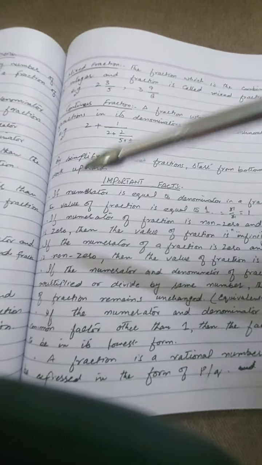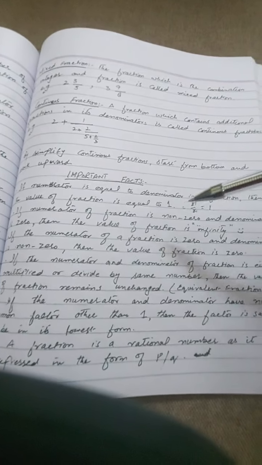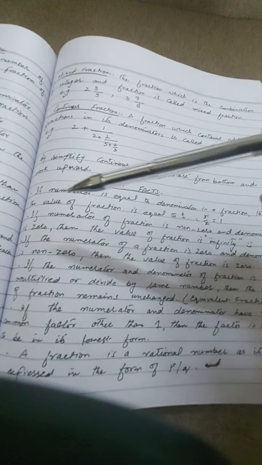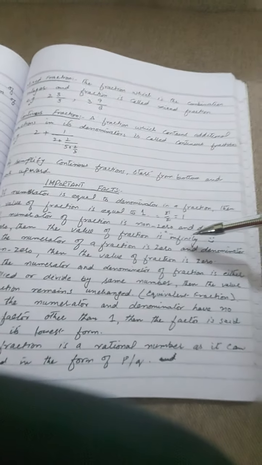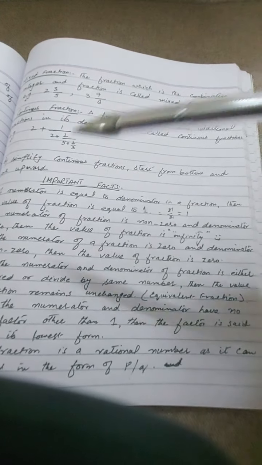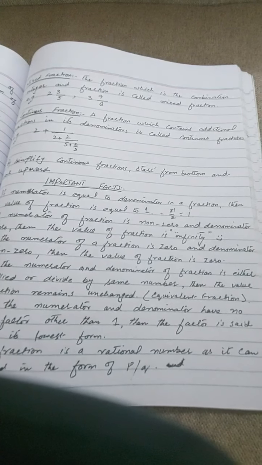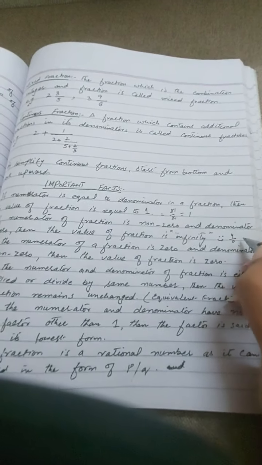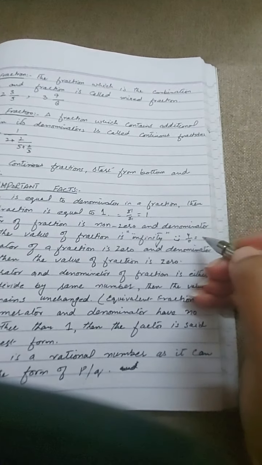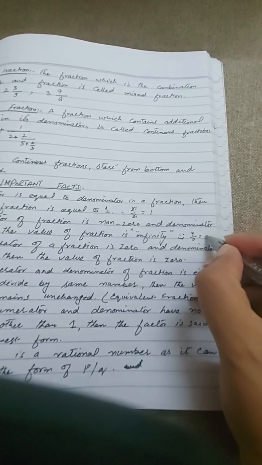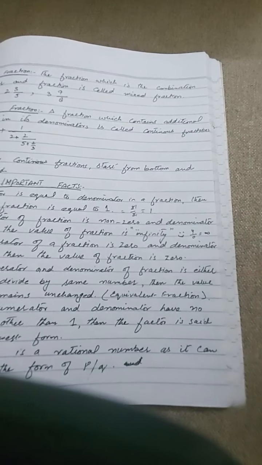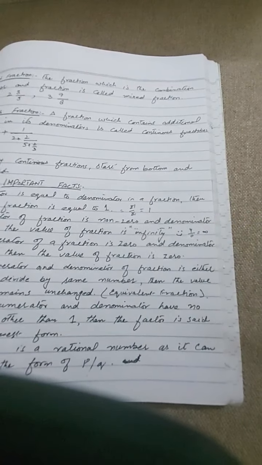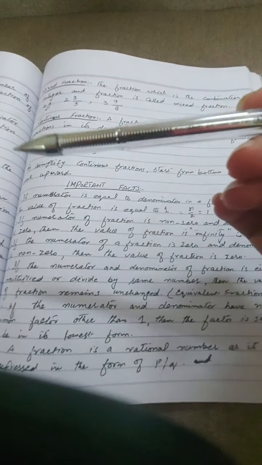The second fact is, if the numerator of a fraction is non-zero and the denominator is 0, then the value of the fraction is infinity. Like अगर आपके पास कोई भी numerator है, say 4 है, 5 है, and your denominator is 0, then when 0 becomes your denominator, the answer will be infinity. So we can say that it's 1 to infinity. That was the lighter part.